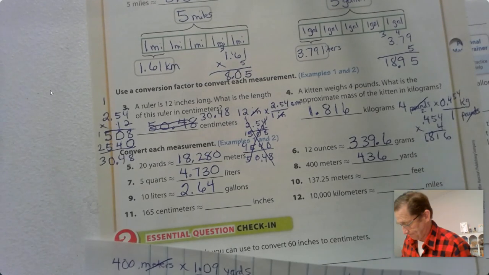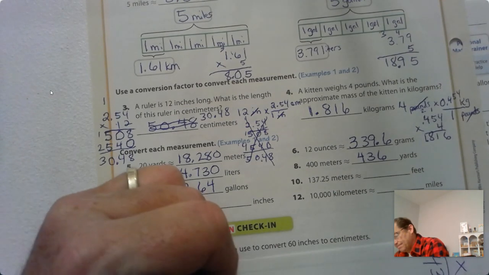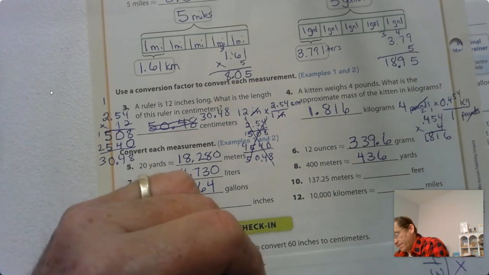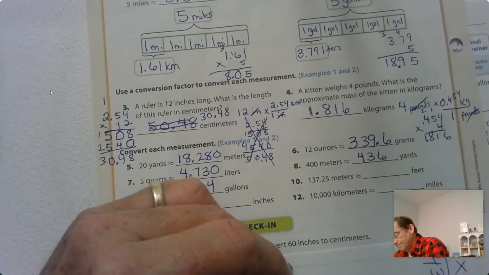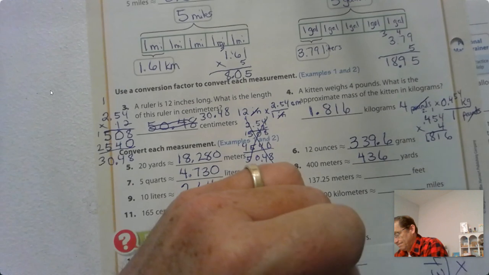All right, number 10. We have 137 and 25 hundredths meters, and we need to change that to feet.